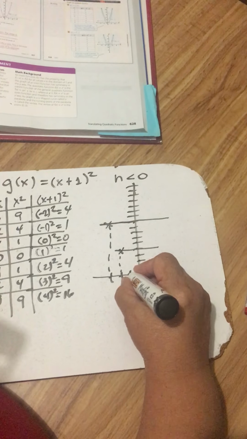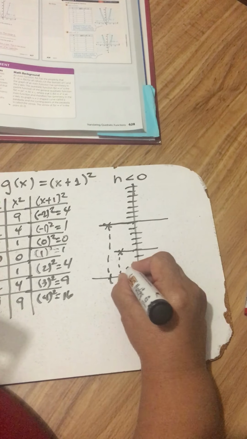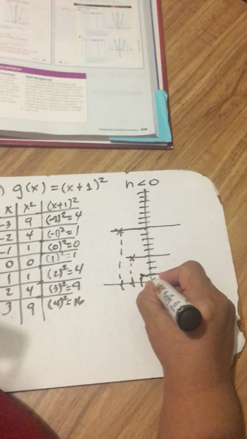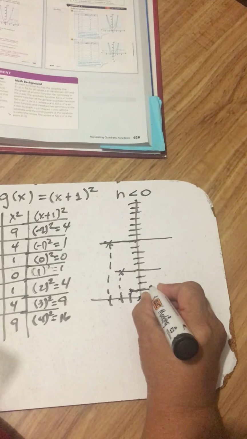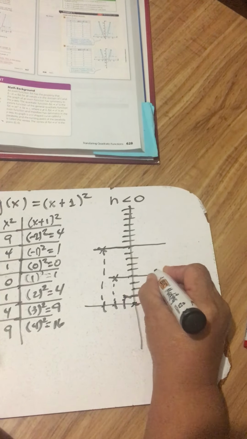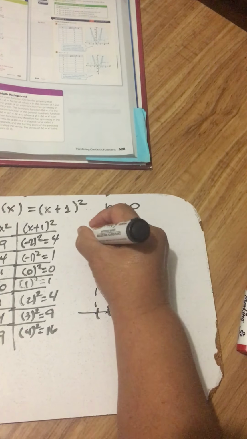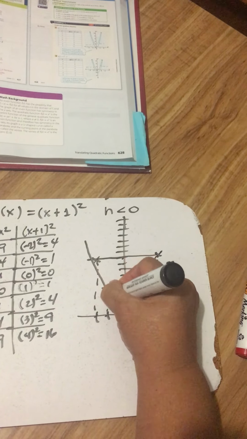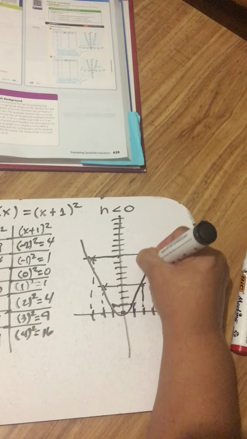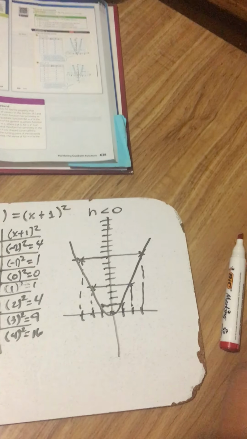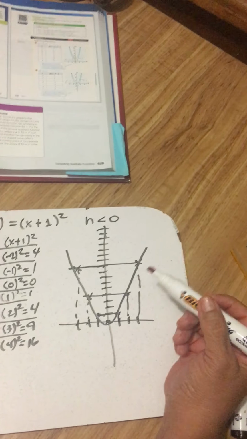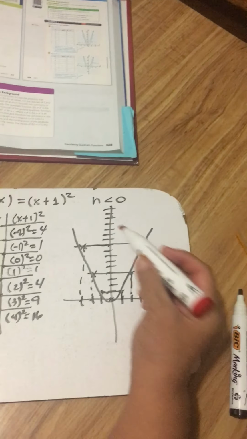Minus 1 is going to be 1. And 0 is going to be 0. And the other side is the same. And this is the parent parabola. Now we're going to draw the translation to the left of this.